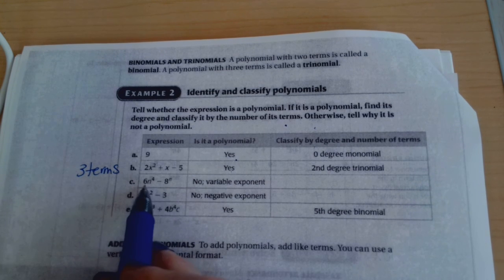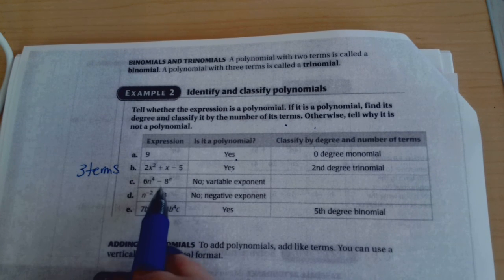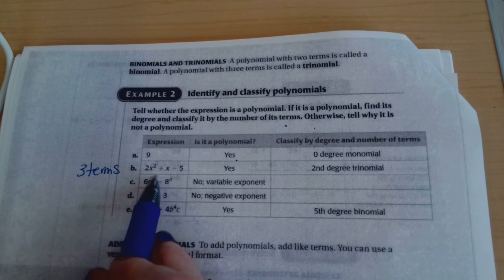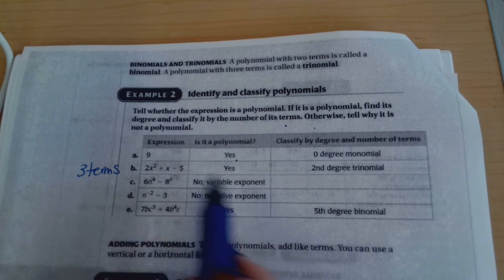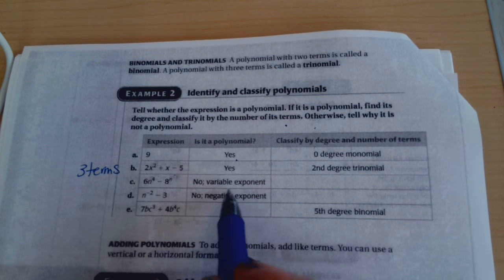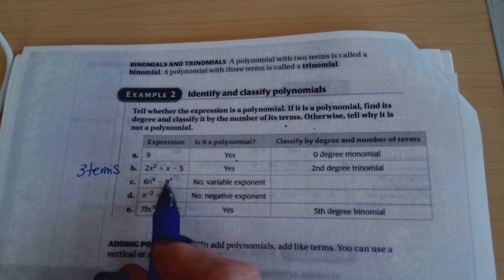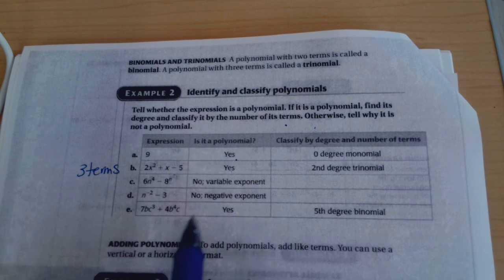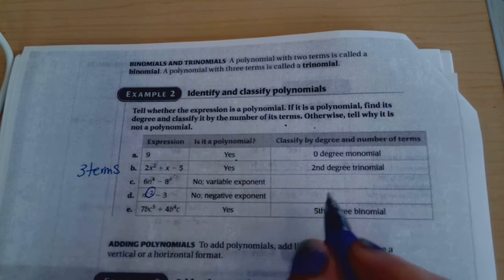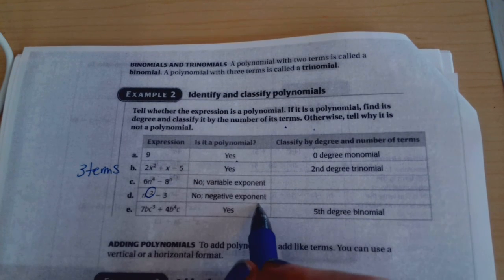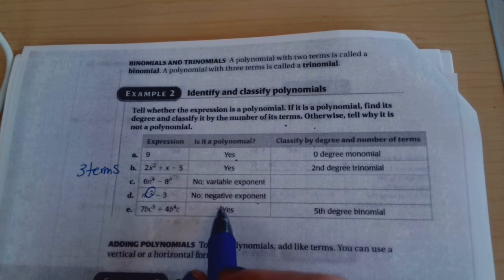So this, 6n to the 4th minus 8 to the n. This part was fine, but then there is a variable in the exponent here. So no, it is not a polynomial because of the variable exponent, okay? n to the -2 minus 3. Right there is the problem. It has a negative exponent, so no, it is not a polynomial.